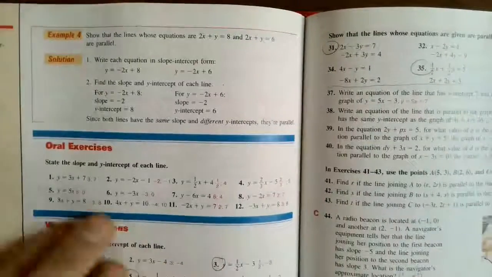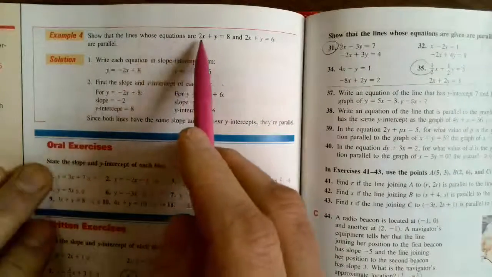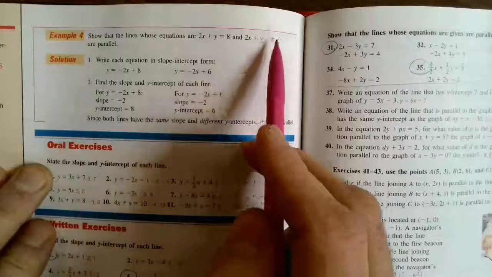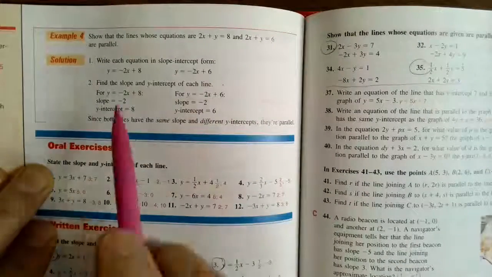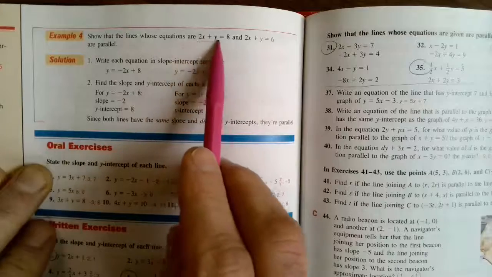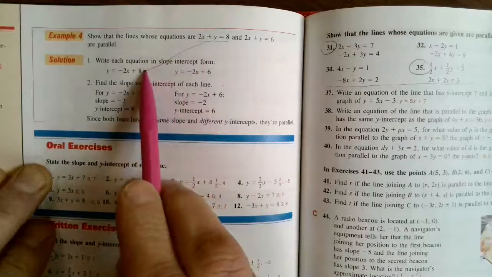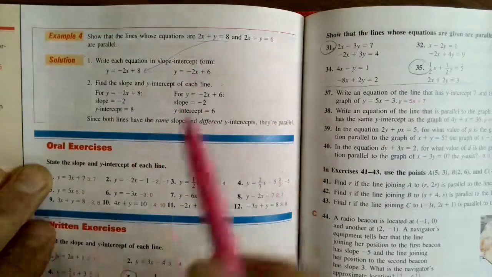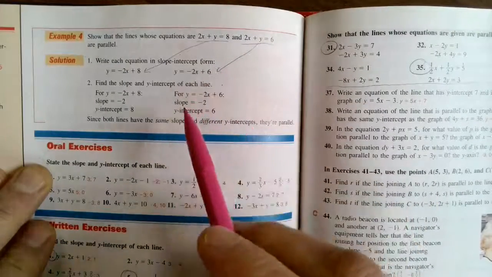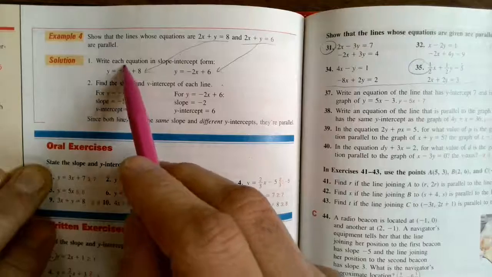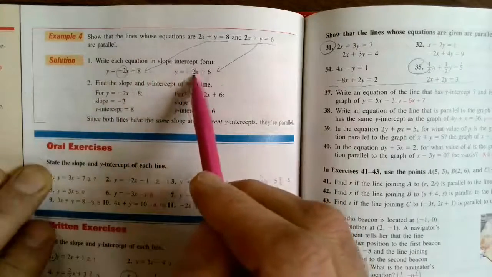Okay, it says, show that the lines with the equations 2x plus y equals 8 and 2x plus y equals 6 are parallel. Well, how are we going to do that? You're going to transform this equation into the slope-intercept form. And you're going to transform this equation into its slope-intercept form. Then look at the slopes. Negative 2, negative 2.